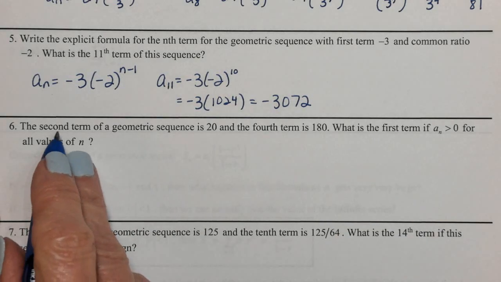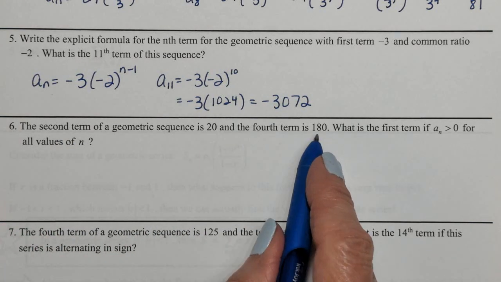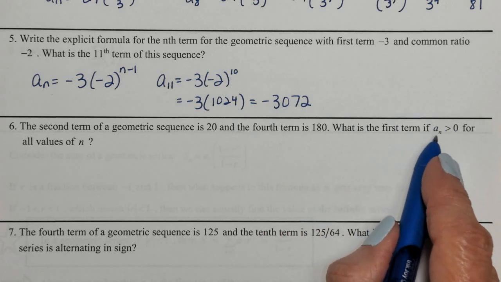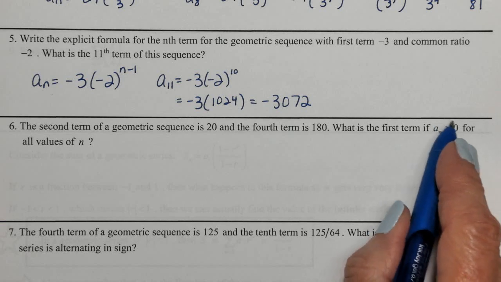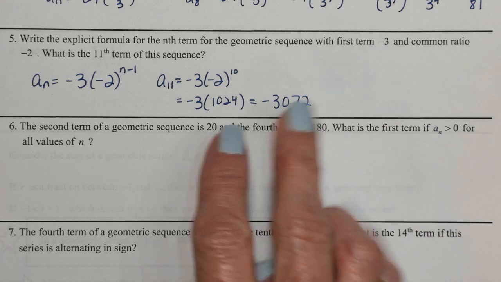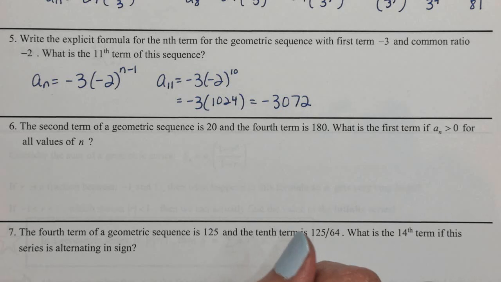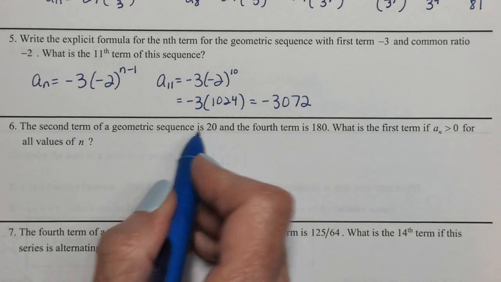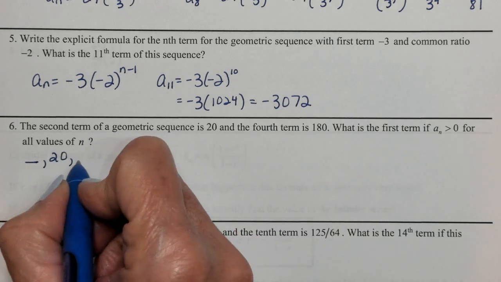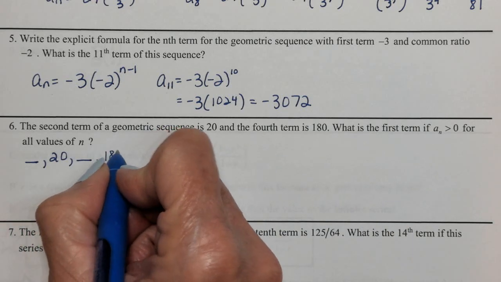Number 6. The second term of a geometric sequence is 20, and the fourth term is 180. What is the first term if every term is positive? Well, if every term is positive, then I know that my r has to be positive, first of all. Okay? So let's think about this. Our second term is 20, so we have some term, then we have 20, and then we have another term, that will be our third term, and then we know that our fourth term is 180.